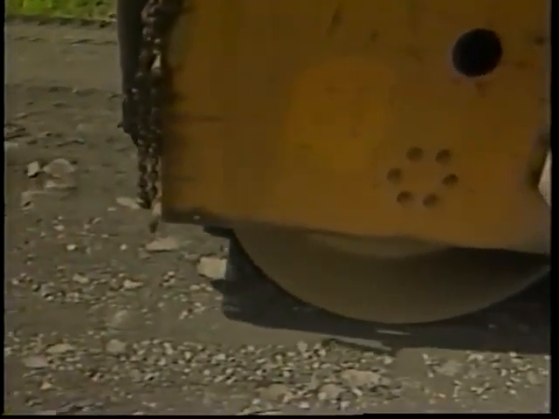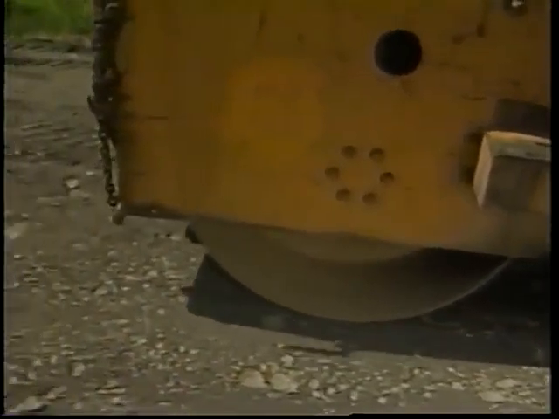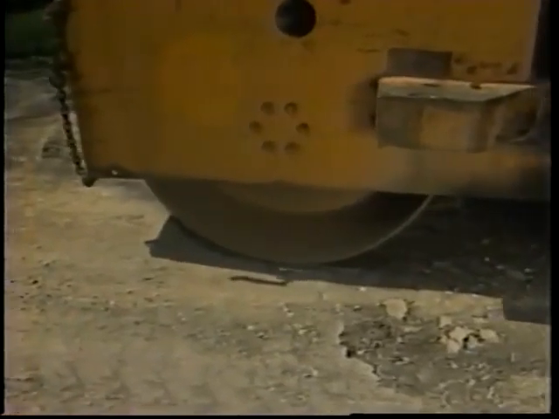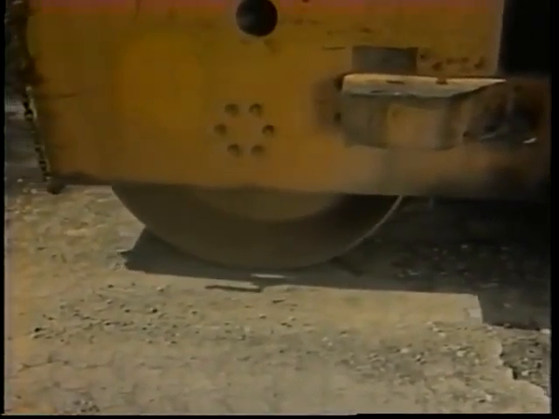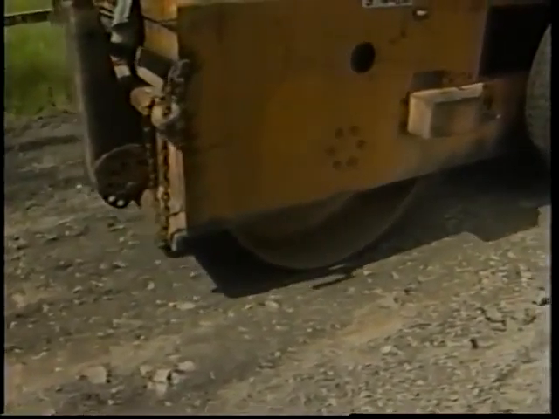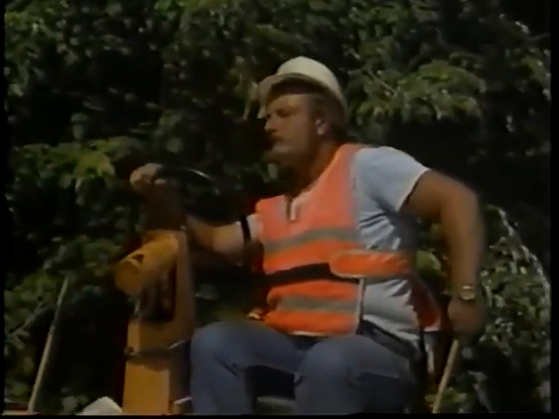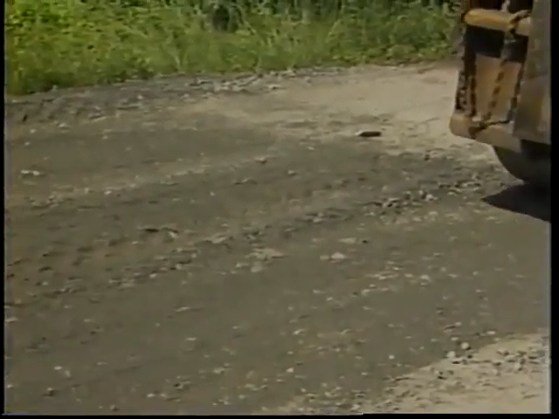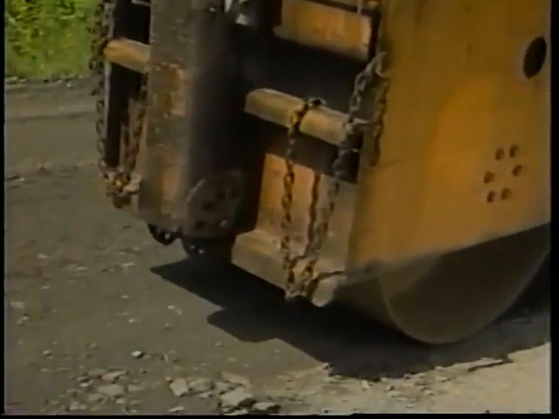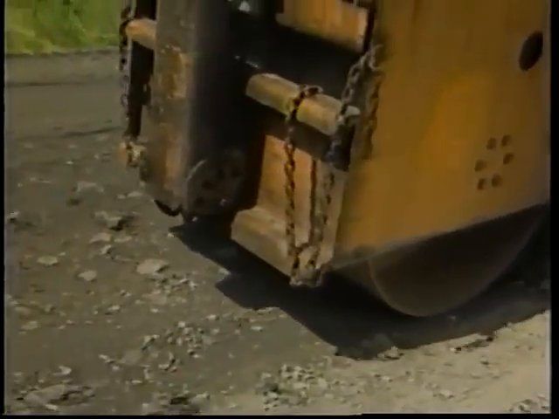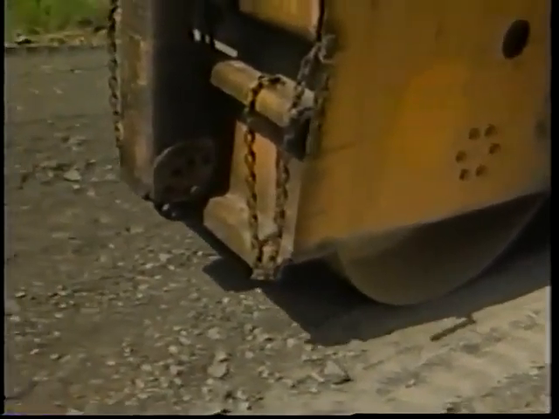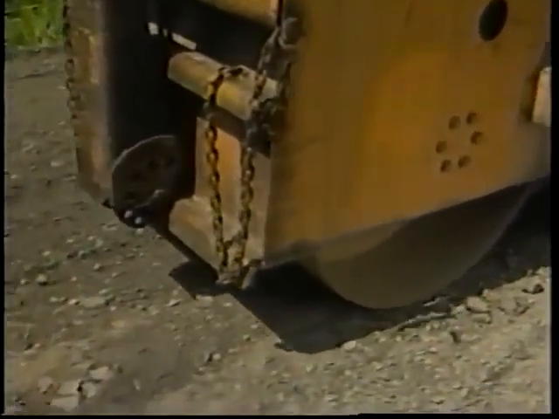Next, compact each layer thoroughly. Start at the outside edge of the granular base for the first pass. Then overlap each additional pass 1/3 the width of the roller. Cover the entire surface several times to make sure each layer is well compacted to a thickness of approximately 15 centimeters. Your maintenance supervisor or maintenance engineer should test the compaction of each base layer before the pavement surface is replaced.